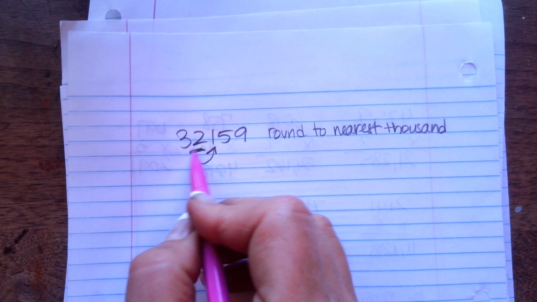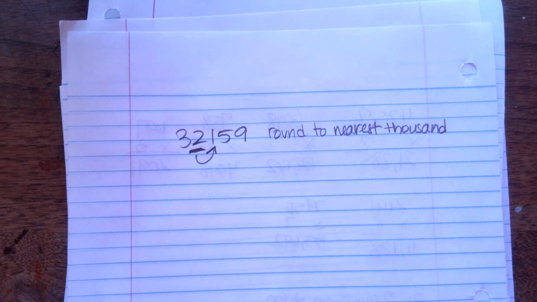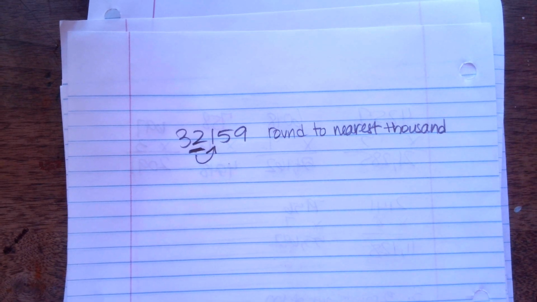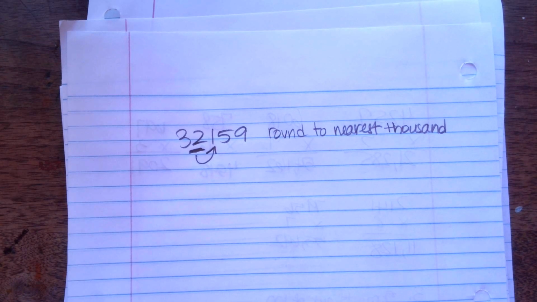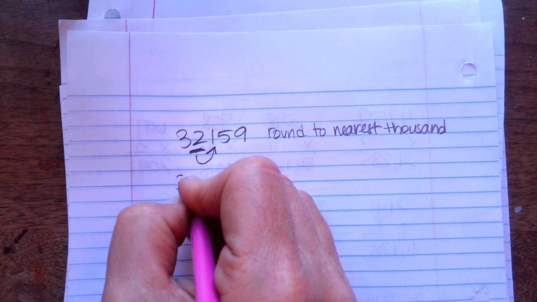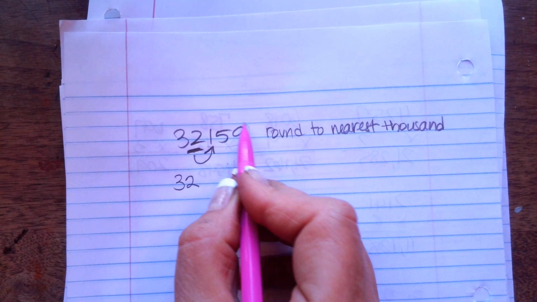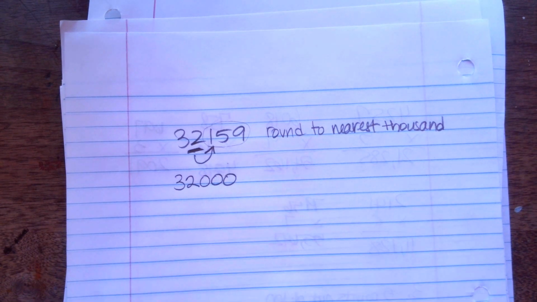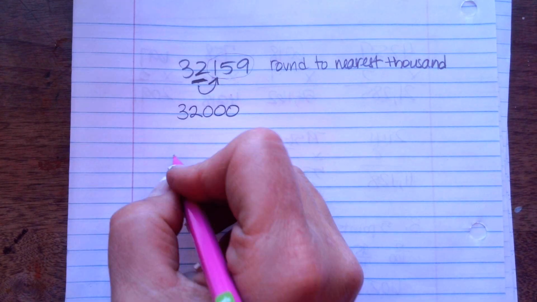The underlined digit either goes up 1 or it's the underlined digit that changes. So would my 2 stay a 2 or would it go to a 3? Stay the 2. And then what would happen to all my numbers after the underlined digit? They all turn into zeros. Yep. So 32,000.